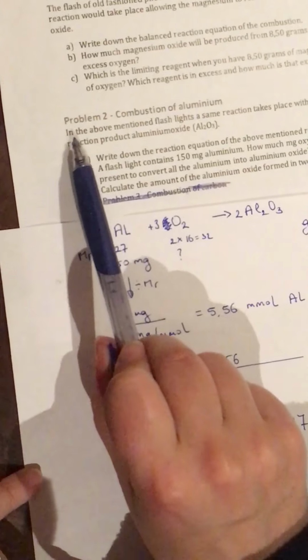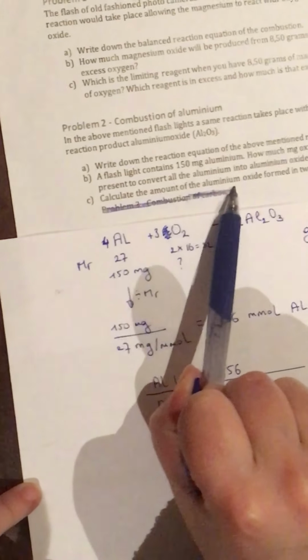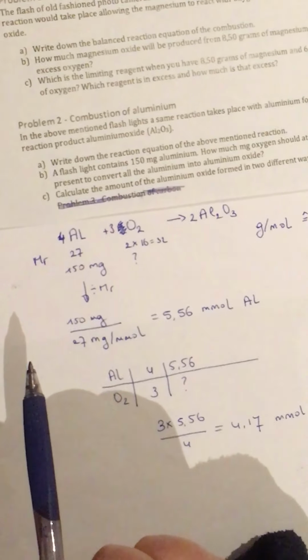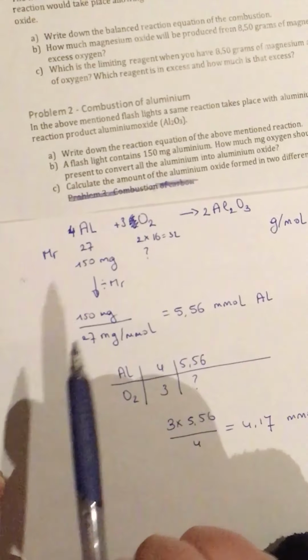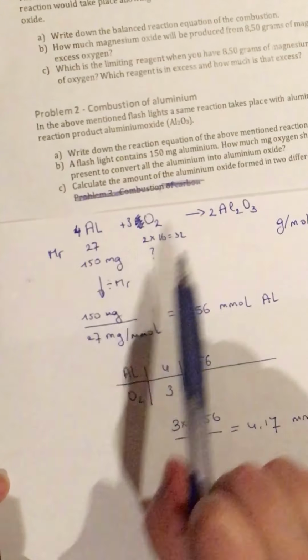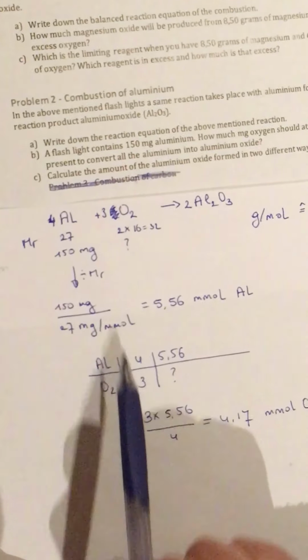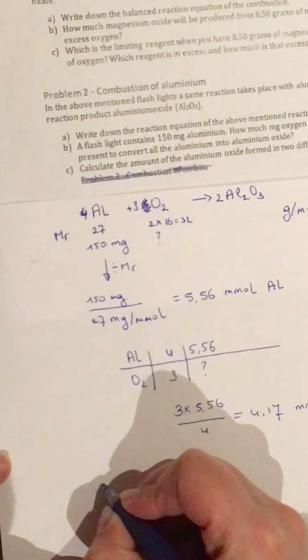So here we are to explain problem 2C. Calculate the amount of aluminium oxide formed in two different ways. Now, the first way would be to just simply use mole ratio like we have done in problem 2B. So let's quickly do that.